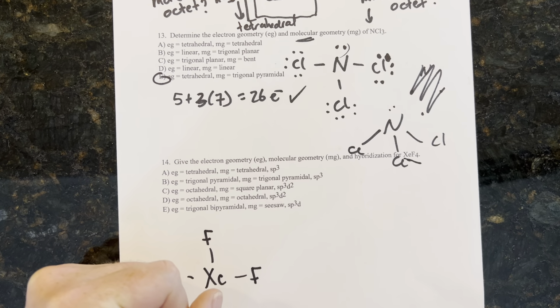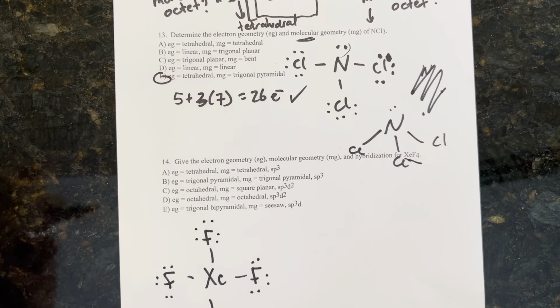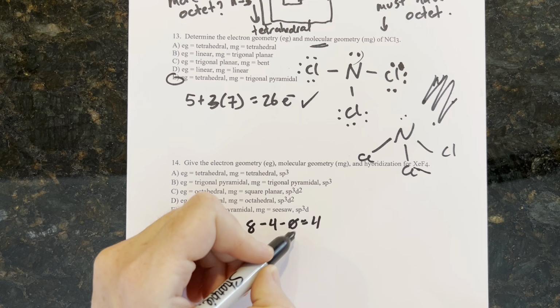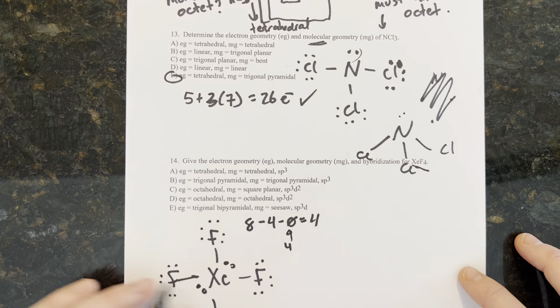Give all of those F's an octet, since they're n equals 2, they need an octet. Now look at xenon. If we calculated its formal charge right now, it would be 8 minus 4 minus 0 equals 4. That tells you it needs 4 dots on it. So it must have 4 dots. This is the correct structure.